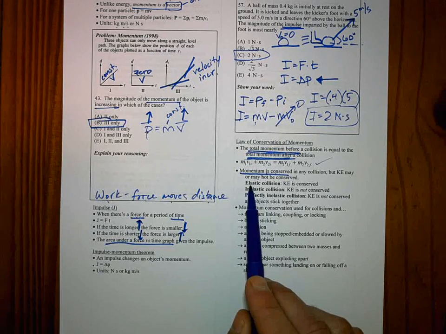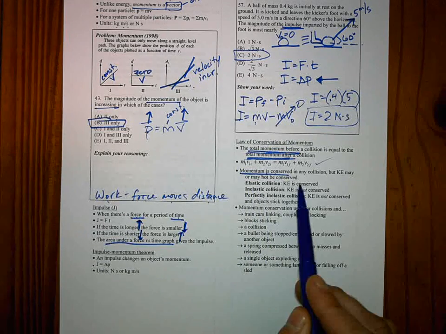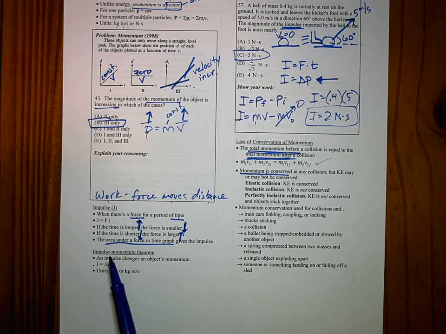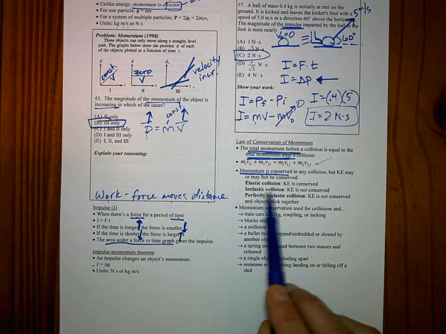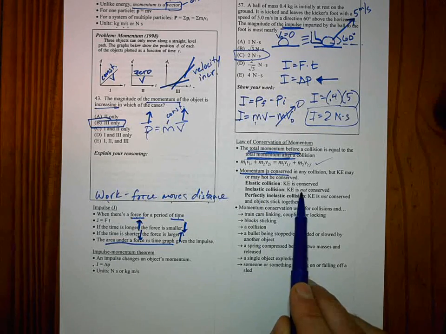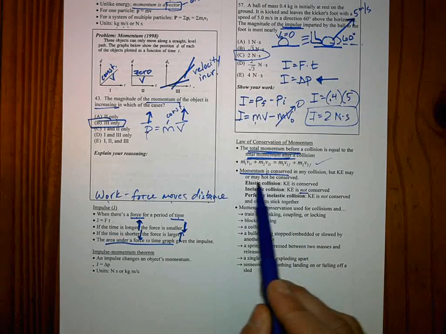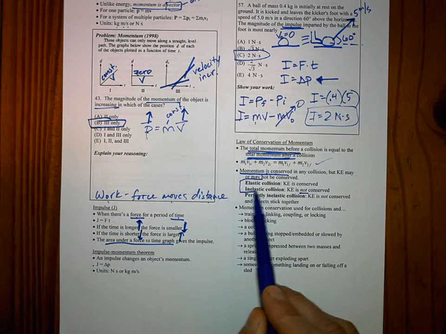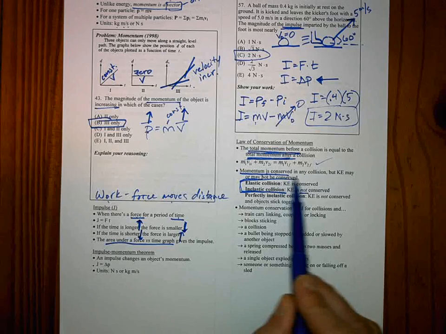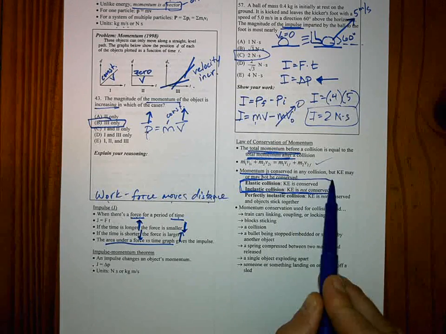The first type is called an elastic collision. That's when the kinetic energy is conserved. The second type is an inelastic collision. That's when the kinetic energy is not conserved. And that's what you should internalize, these two types of collisions.